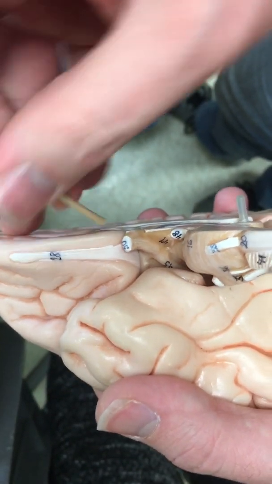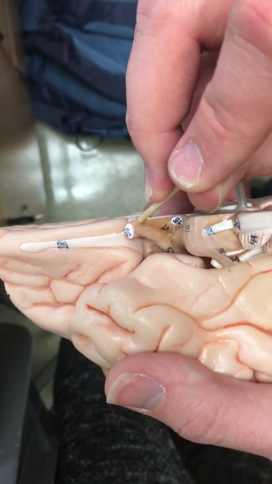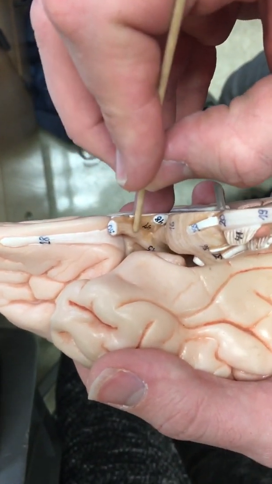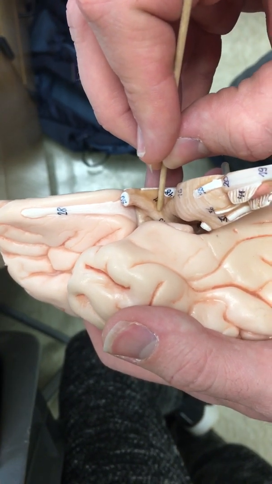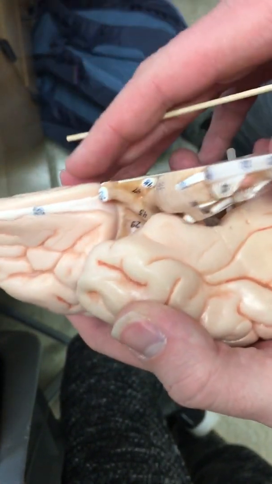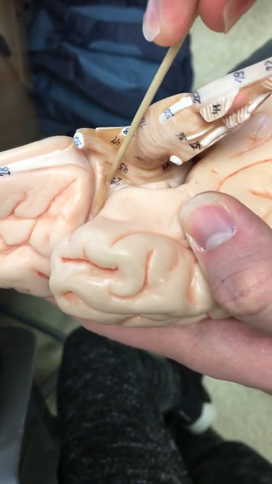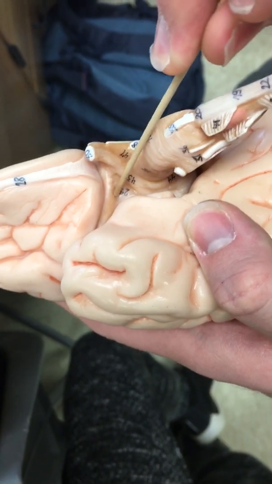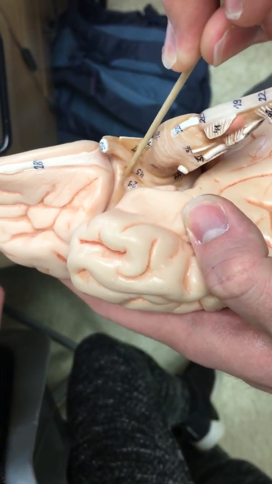Sometimes we'll point at it like this or like this, whatever's the easiest way to see it. Right here, kind of in the middle. And then you're going to have the optic tract after it, which is down here. Then we're going to look at the anterior perforated substance. So it's this right here, you can kind of see it's pockmarked, that surface. See how my stick kind of catches and slides across? So that's your anterior perforated substance.